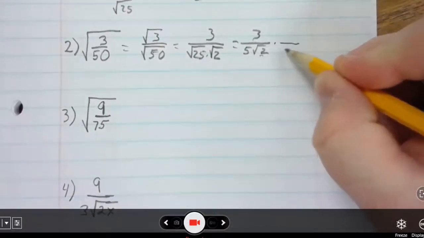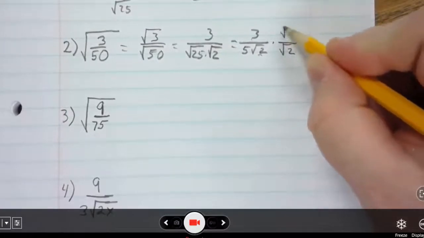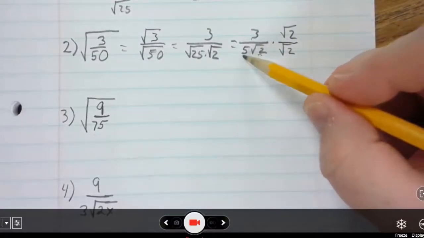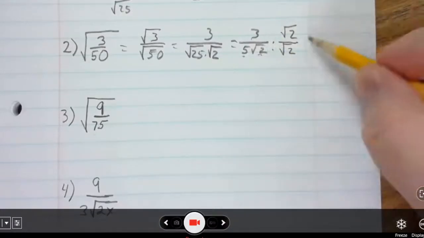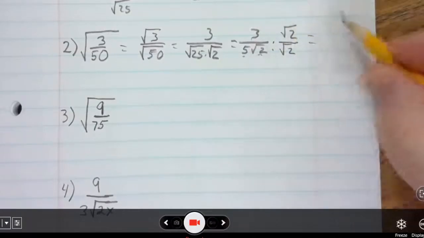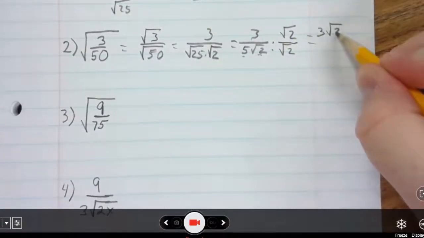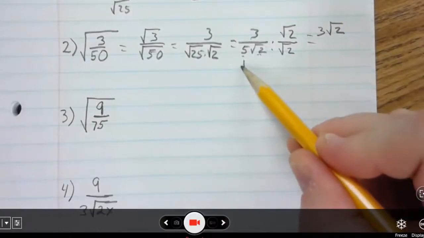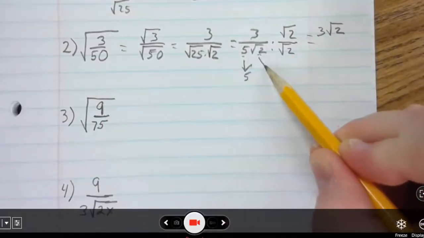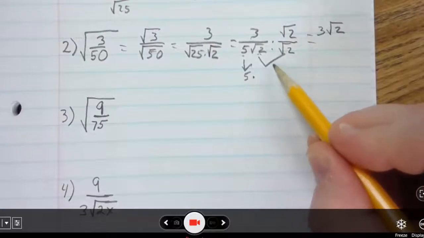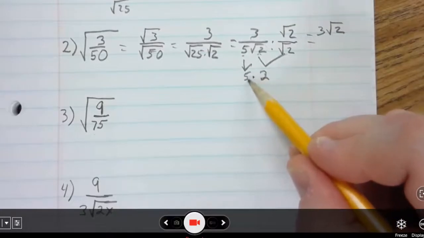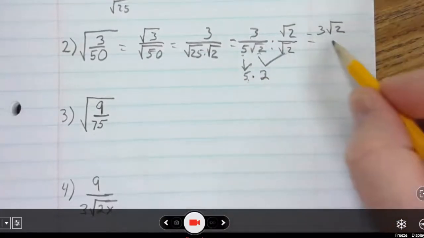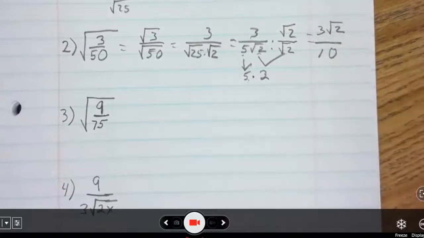We're going to multiply it by itself. So you're going to multiply by the square root of 2 and the square root of 2, top and bottom. We don't have to multiply with this 5. The 5 is not a problem. It's the square root of 2 that's the problem. So just remember, when we multiply this, we get 3 times the square root of 2, which is 3 square root of 2. Now down here, I'm going to bring the 5 down, because the square root of 2 times the square root of 2 is really the square root of 4, which comes out as just 2. So this 2 that comes outside gets multiplied with the 5 that's already out in front. So 5 times 2 gives you a 10 underneath. So we have 3 square root of 2 all over 10.